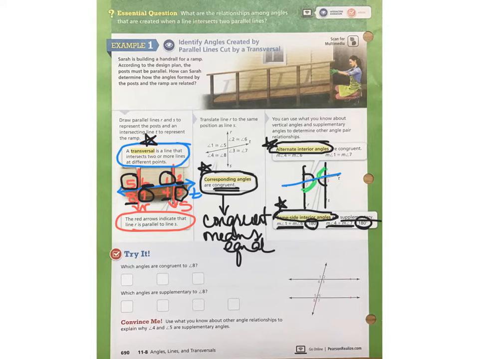It says, which angles are congruent to angle 8? So this is angle 8 right here. And what angles are equal to angle 8? Well, first look on the vertical side. Across from angle 8 is angle 6. And then let's look at the same position angles on the other parallel line.